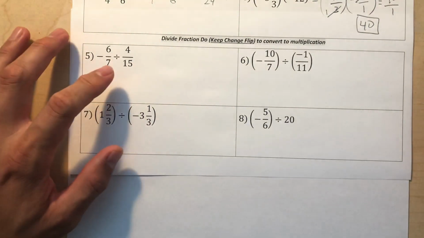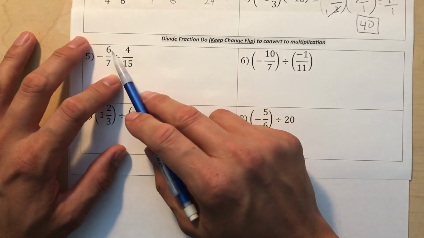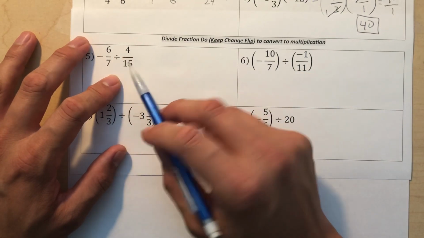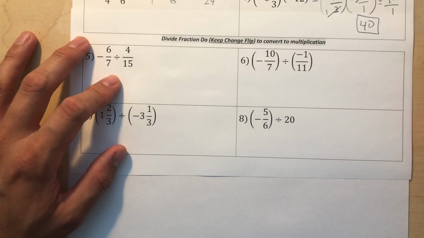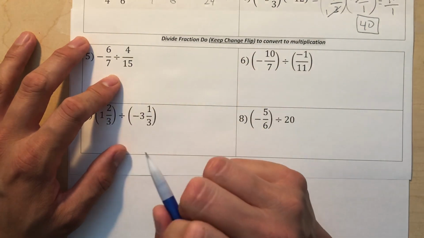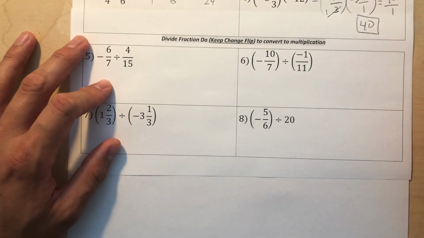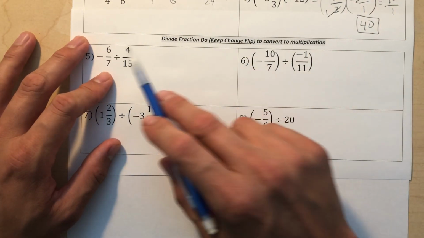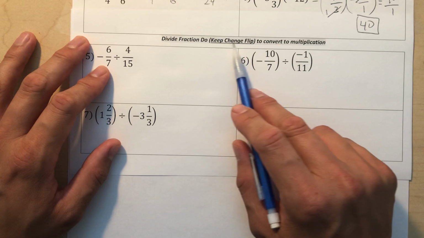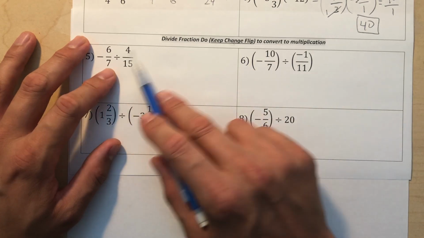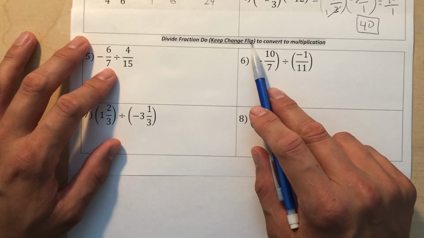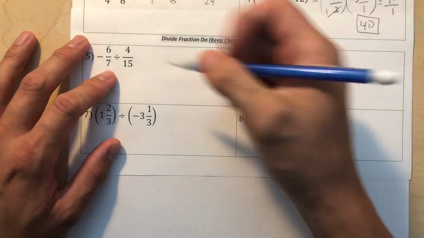So when you see a divide fraction, that's actually very tricky to do because you can't just do 6 divided by 4 or 7 divided by 15. So what you can do though is change this division into a multiplication. To do that, we're going to do a trick called keep, change, flip. All right. So what does this mean? This means that you can keep the first fraction. You can change the division to multiplication as long as you flip the second fraction, okay? Or the reciprocal, that's what they call it.